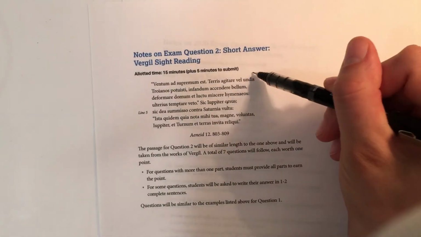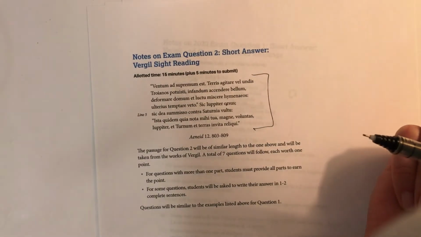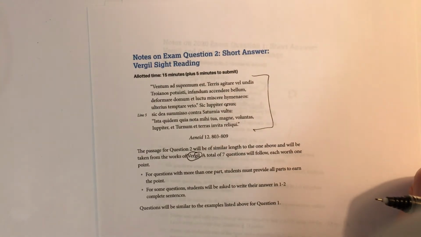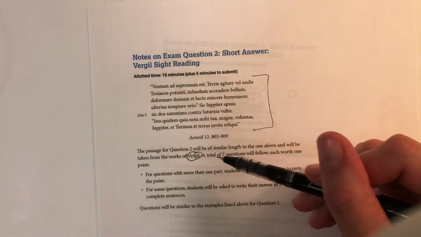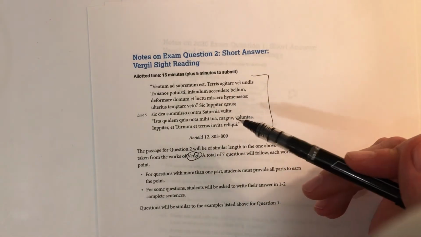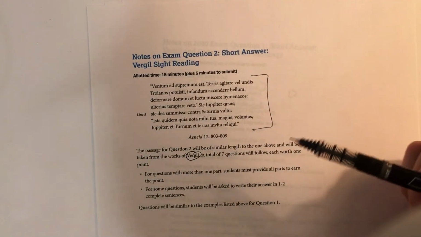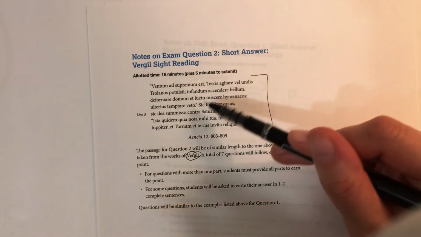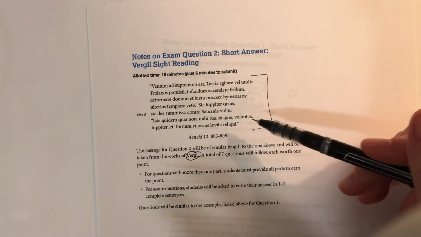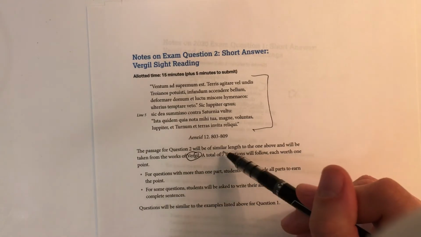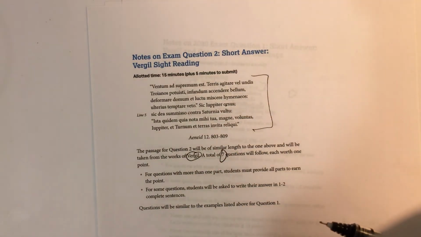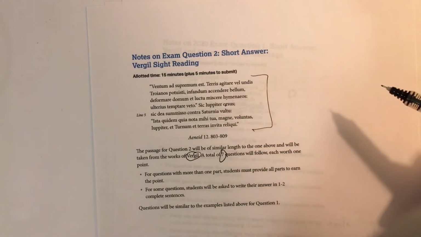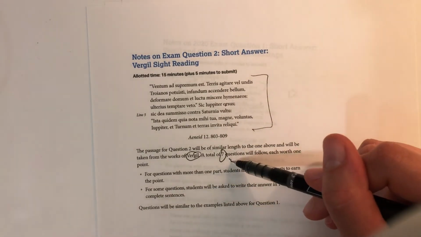It's going to be about this long. It's going to be Virgil. I think it's because he's a little bit easier than Caesar, to be honest. It's going to be Virgil that we've never seen before, so there's nothing you can do about this. It's just going to happen. So I'll just tell you briefly how I would figure out context clues. But it's going to have similar questions. It will only have 7, however, so it's not quite as important as the other two. So we had 9 for Virgil, 9 for Caesar, and then 7 for this Virgil that we've never seen.